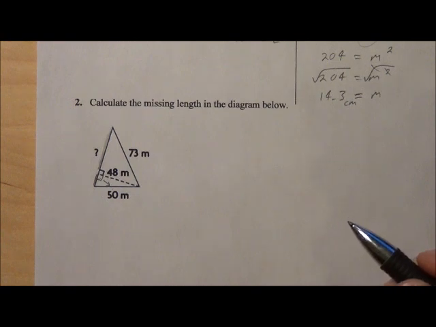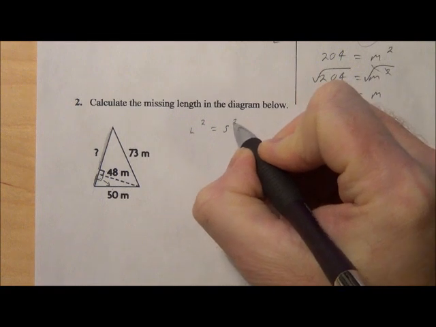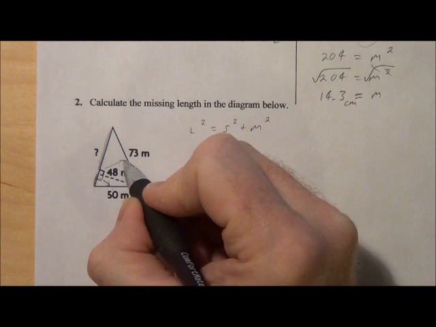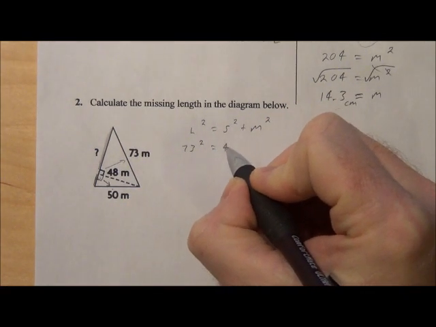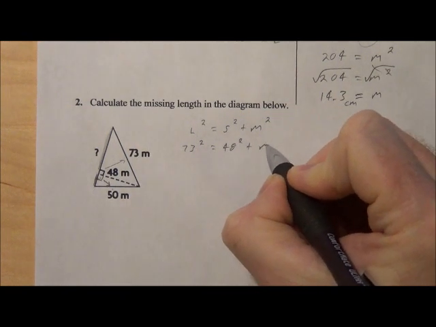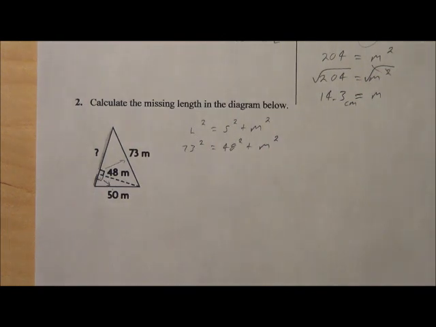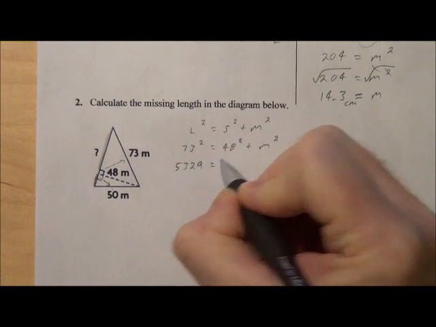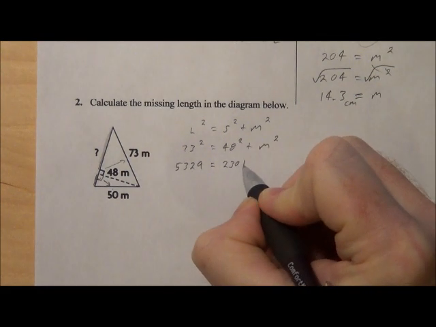So we're going to have to do the Pythagorean Theorem twice here, so let's just start by writing up the formula. Substitute in the values. There's the longest side, so 73 squared equals the short side squared, which is 48 squared, plus the medium side squared. I'll square both of those. Now my mental math isn't that sharp to do 73 squared, so in my trusty calculator it went. So that's 5,329, and then 48 squared is 2,304.